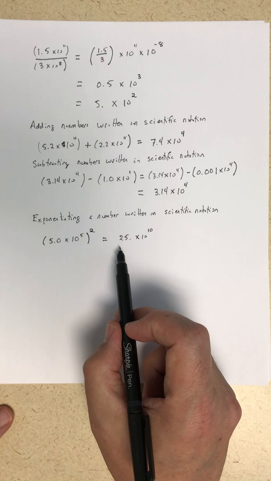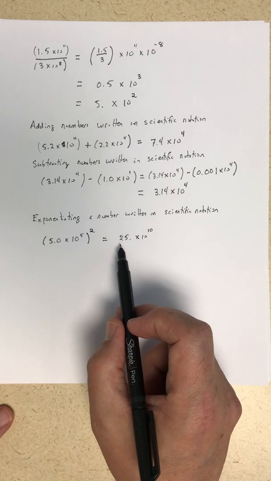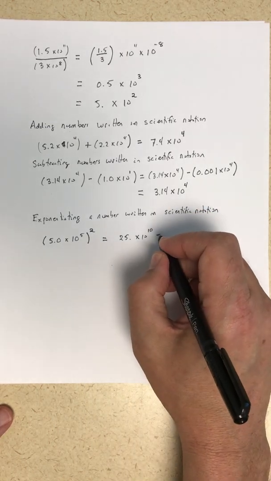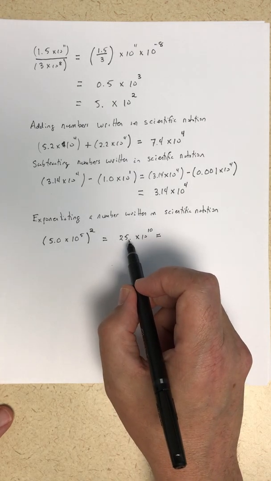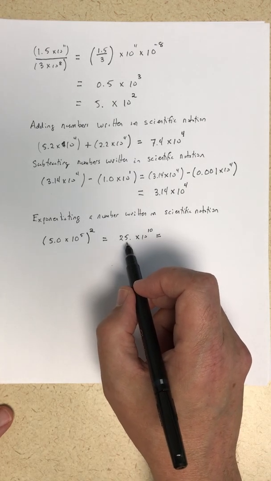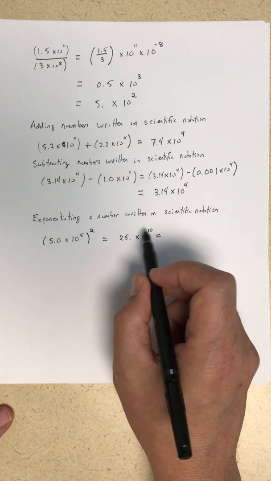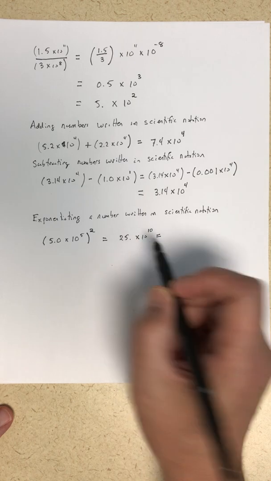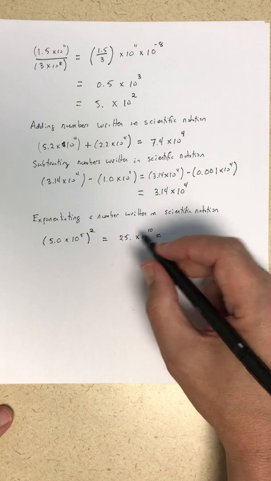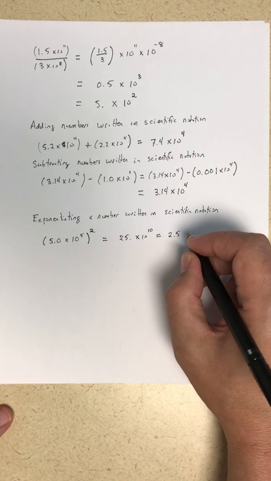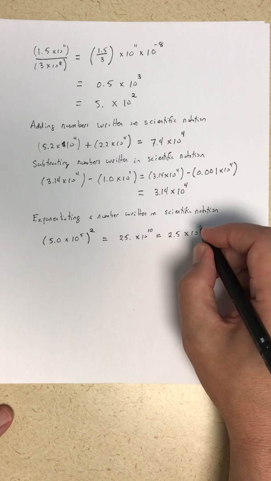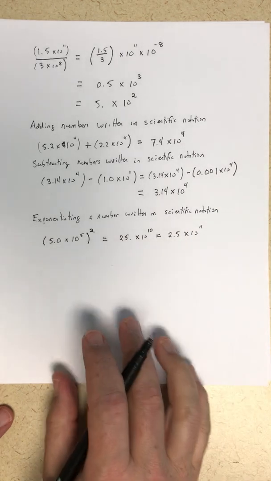And now my significand is bigger than 10, so I need to shift it to have it in our uniform form. If I shift the decimal place over 1 to the left, I'm going to increment the exponent by 1. So 25 times 10 to the 10th is the same as 2.5 times 10 to the 11th.